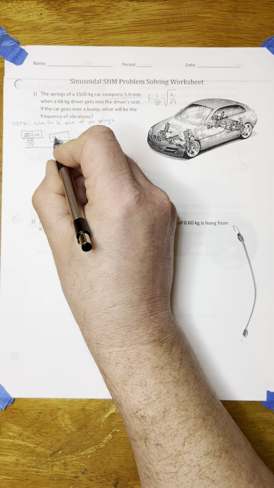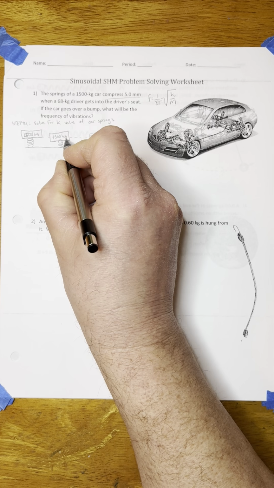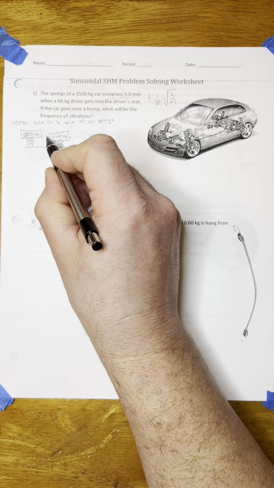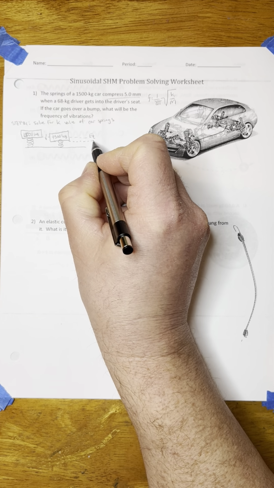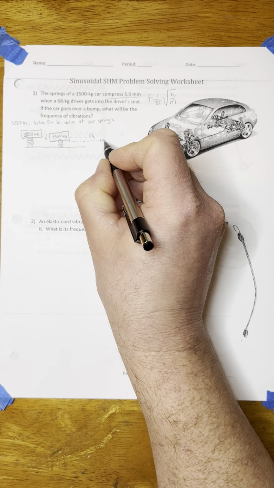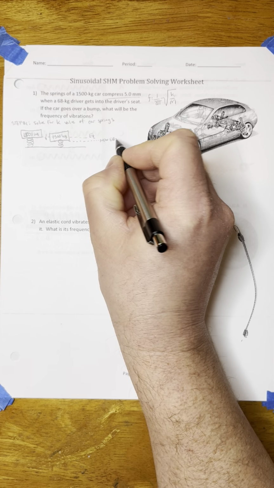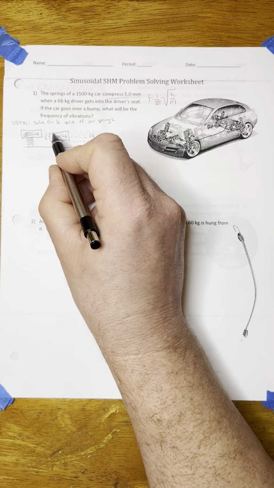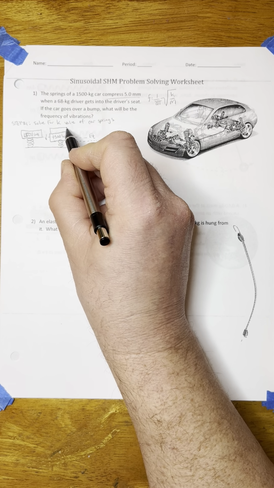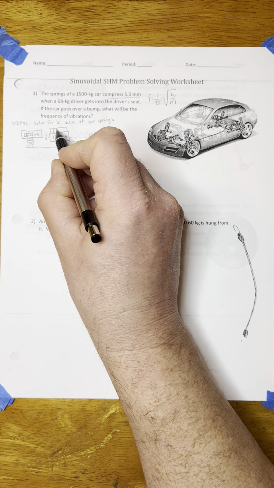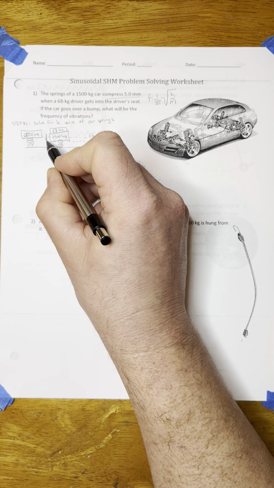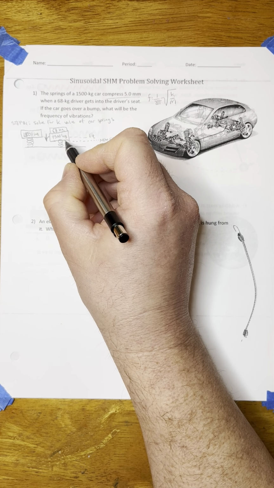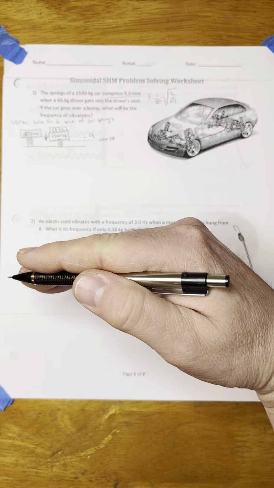This is still our 1,500 kilogram car. The reason why the car moves in the downward direction to this new equilibrium position is because the 68 kilogram driver sits on top. That causes the whole car to settle lower. The car is moving downward.